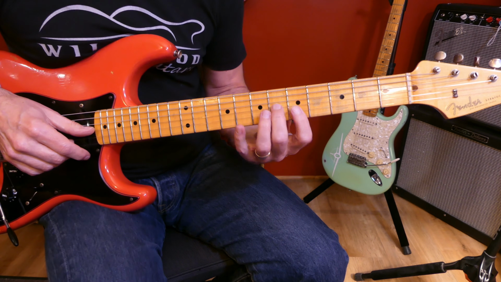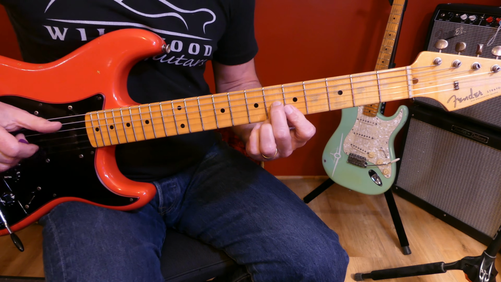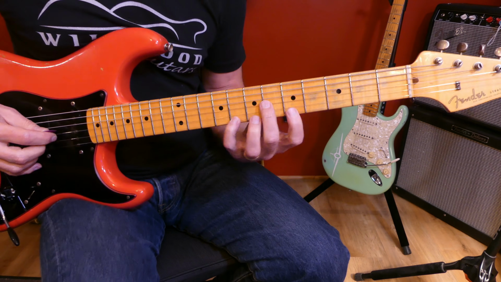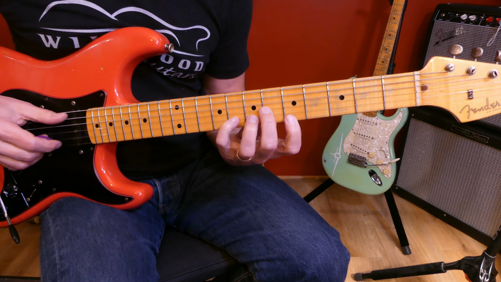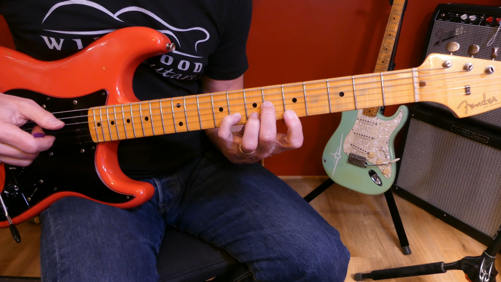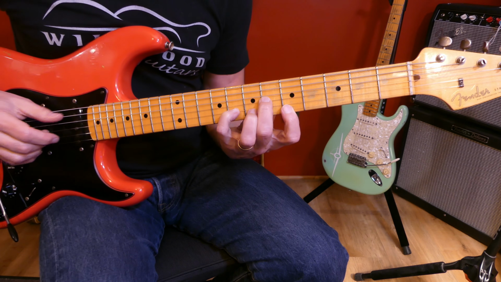Let's take this A chord right here. Here's our A triad. I'm going to take the fifth up a step and a half. Here's our A dominant chord, A dominant 7. I'm going to take the root up a half step to what would be called the flat 9. Listen to this.